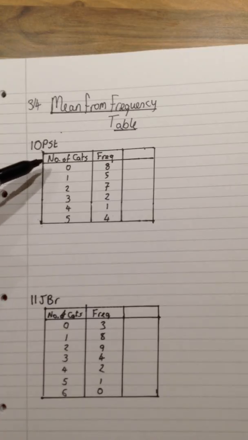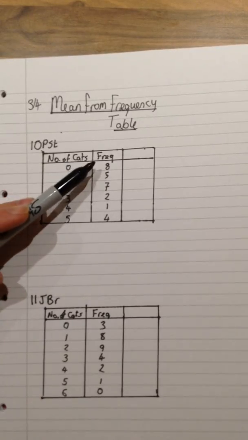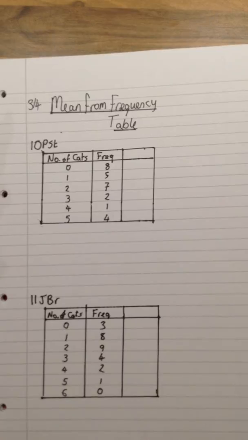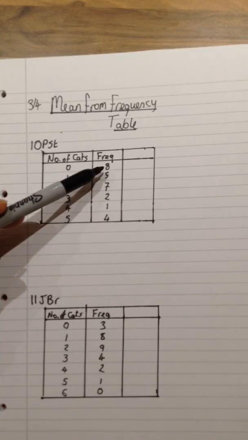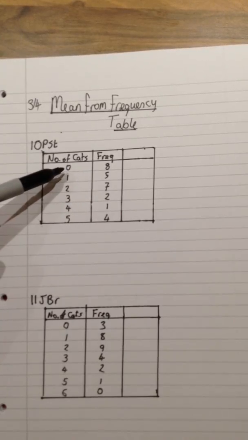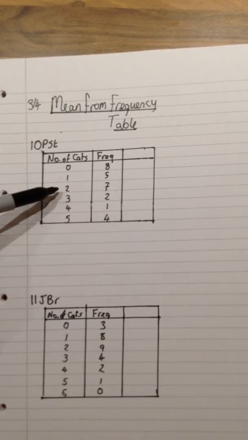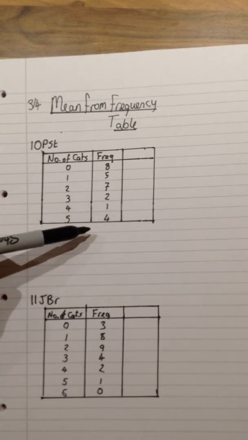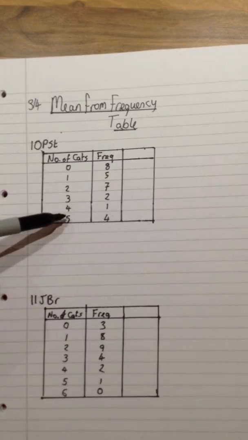This first column is the different number of cats owned by different people. Freq here is shortened for frequency. That means the number of people that have got each number. So this simply means that there are 8 people that have 0 cats, 5 people have 1, 7 people have 2, all the way down to the bottom, with 4 people that have 5 cats each.